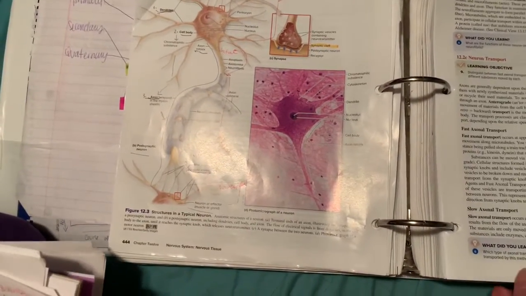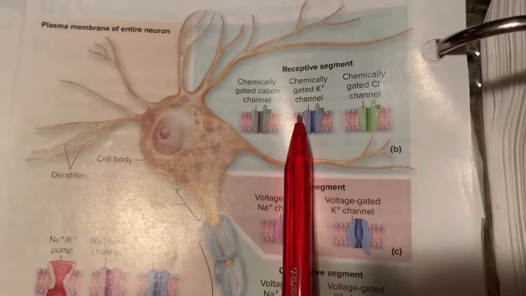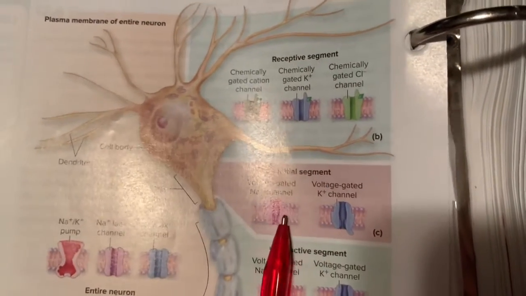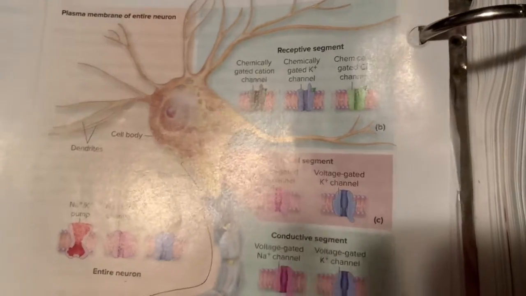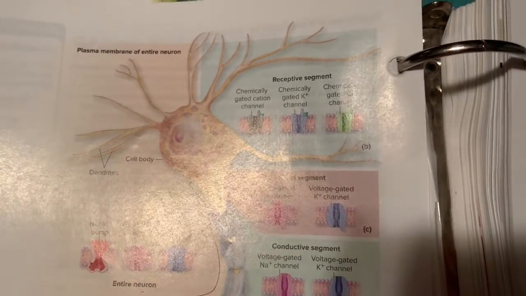I'm going to flip to page 456 and look at figure 12.12 to better show you these segments. We're going to start with the receptive segment right here. The dendrites and the cell body are considered the receptive segment. They receive stimuli to excite the neuron.